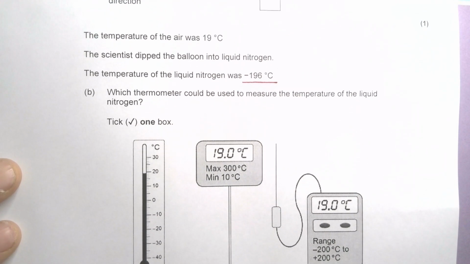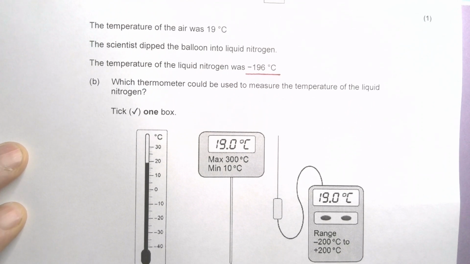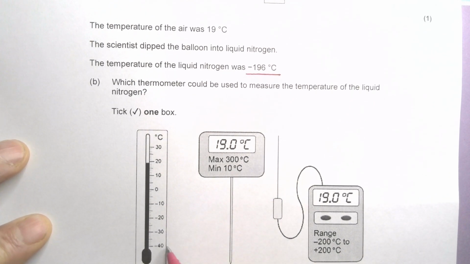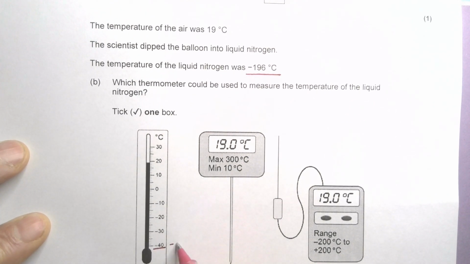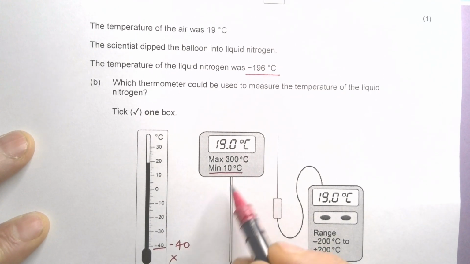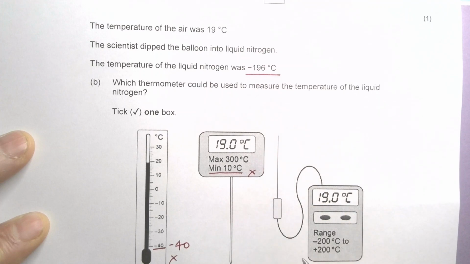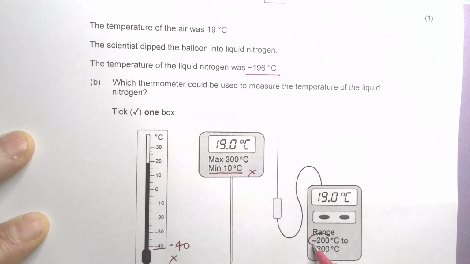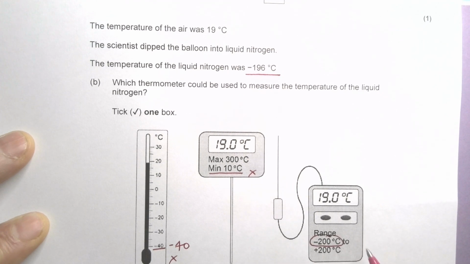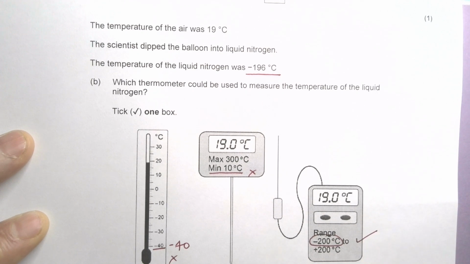We're looking at a thermometer that goes down that low. So this one, the minimum it will go is minus 40. So it can't be that. The minimum this goes is 10 degrees. Can't be that. The minimum this one goes, the range, look, remember, is minus 200 degrees Celsius. Okay, so it can do that, and it goes all the way up to positive 200. So minus 196 is in between these two numbers here. So that would work there.